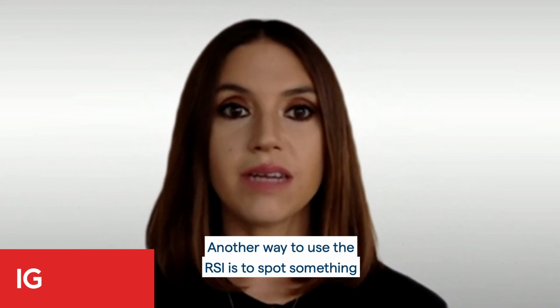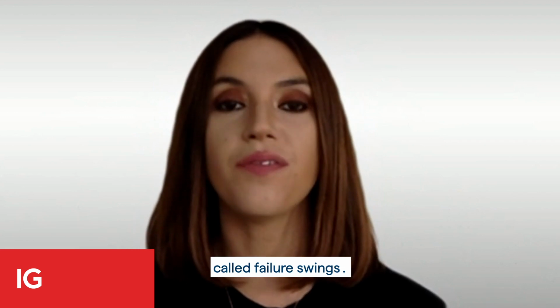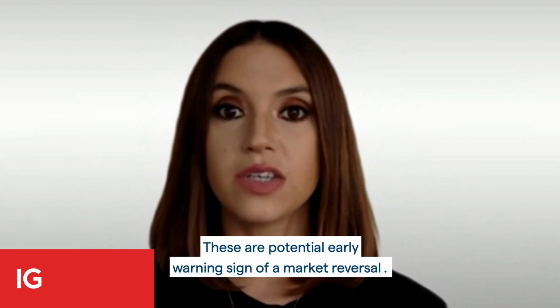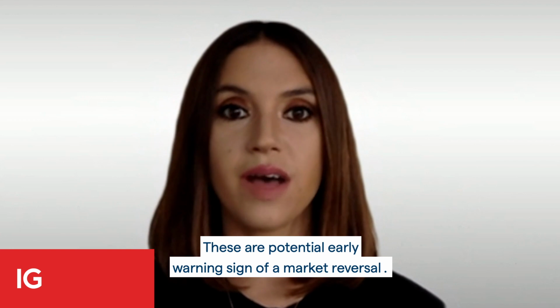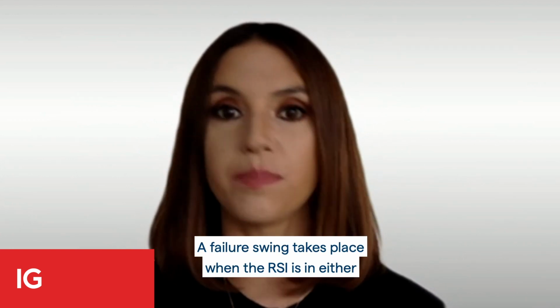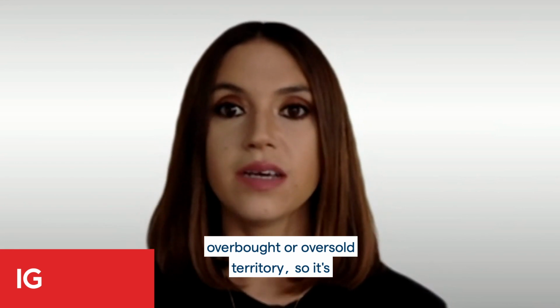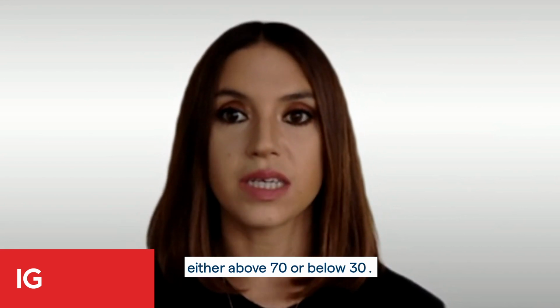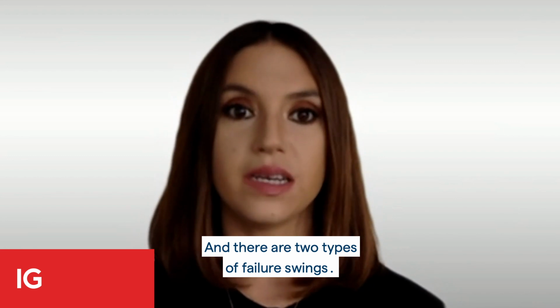Another way to use the RSI is to spot something called failure swings. These are a potential early warning sign of a market reversal. A failure swing takes place when the RSI is in either overbought or oversold territory, so it's either above 70 or below 30, and there are two types of failure swings.